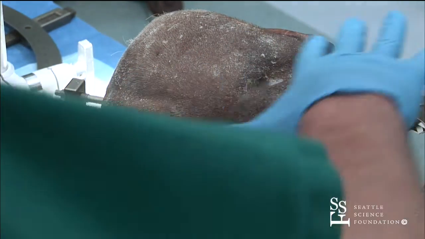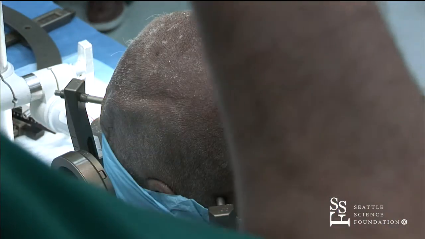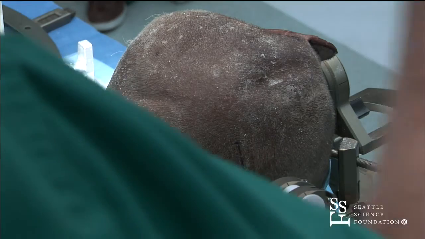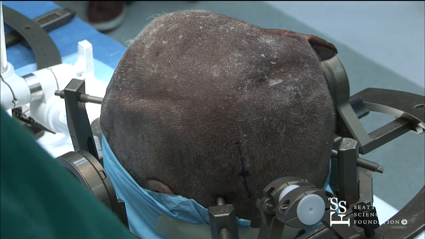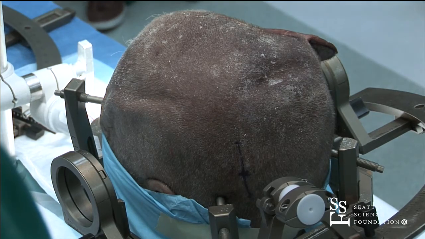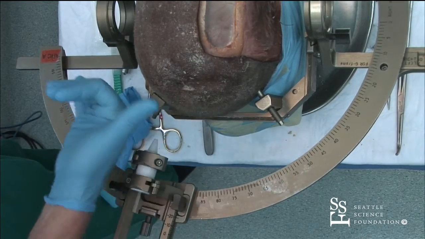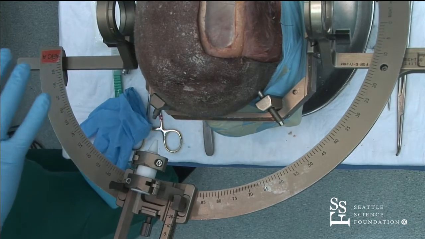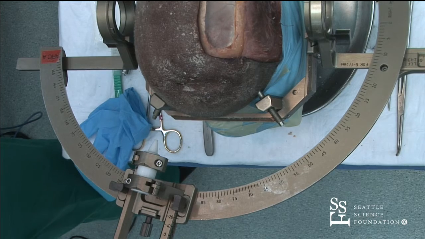You have to be careful that when you're defining in your software, whether it's the FrameLink software with Medtronic or this software with the Brainlab, that you have the correct frame selected and the correct orientation, because you can put this on either X is left or X is right, and that will end up giving you opposite coordinates if you don't select the right thing.